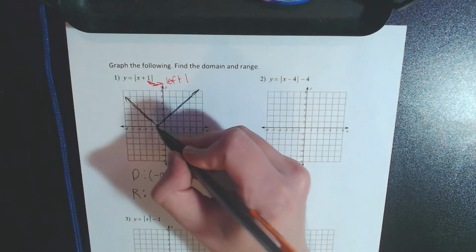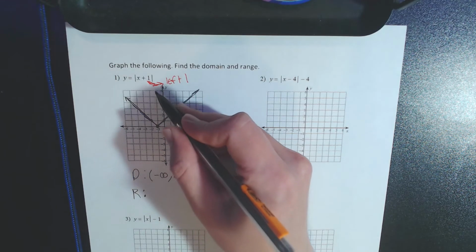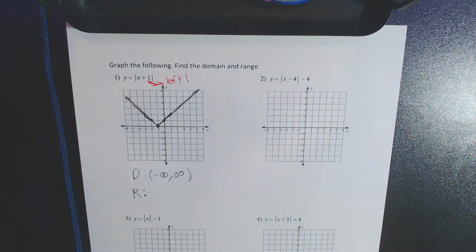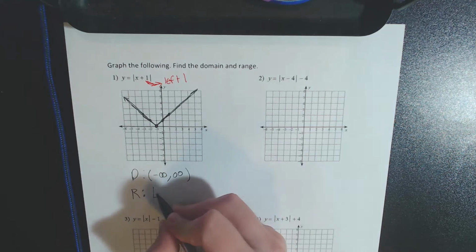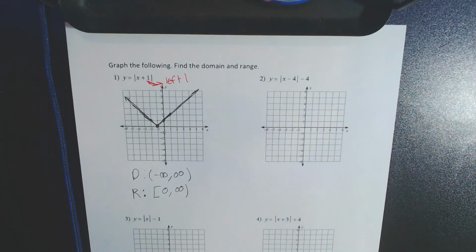The y value at the bottom here is 0, right? The x value is negative 1, but the y value is 0, and then it goes up to infinity, right? All the y values are hit, besides nothing down here is hit. So we just go from 0, we want to include 0, up to infinity, and that's our range. Okay?